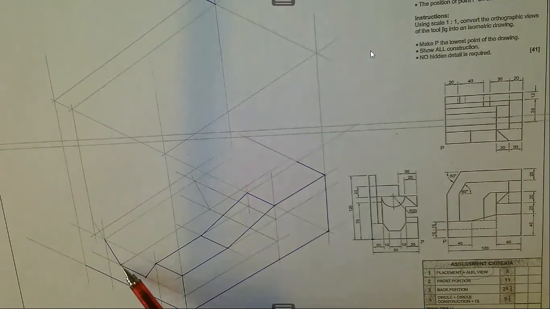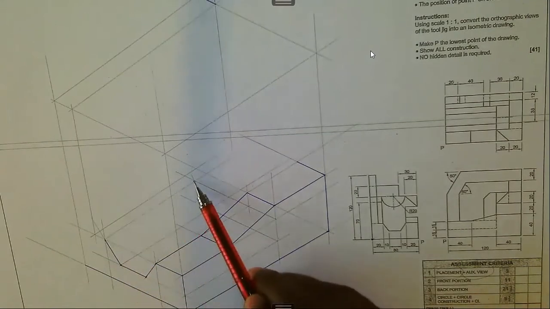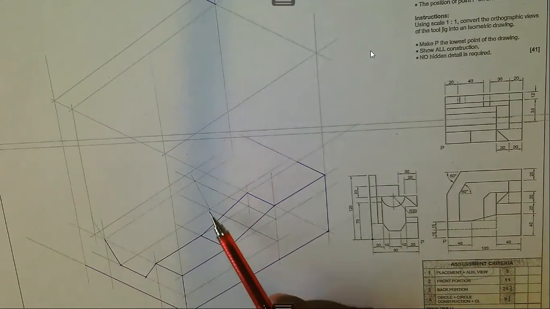So we can outline from here to there. We can also outline from here to there. We can also outline from here to there. That detail is not going to change.